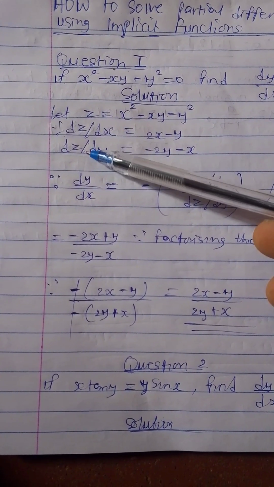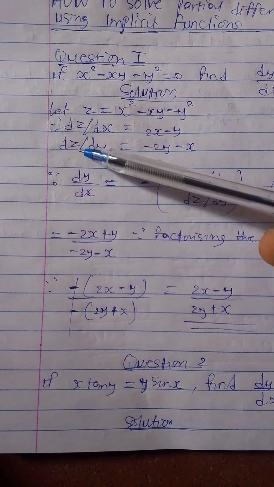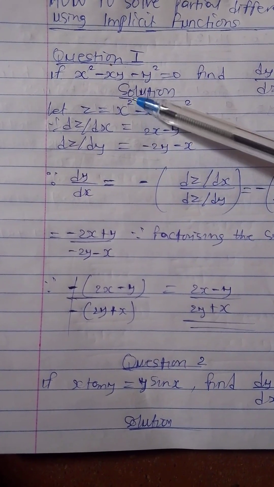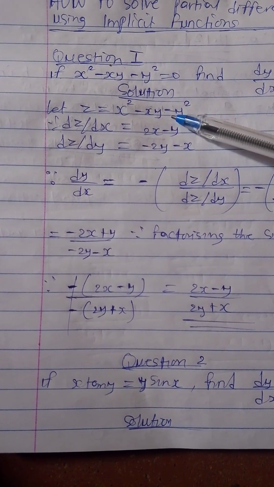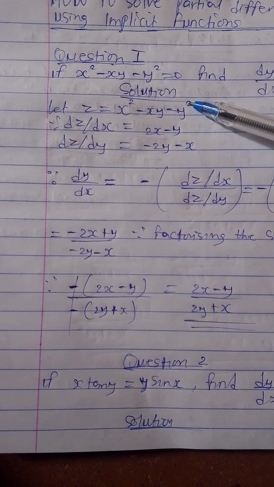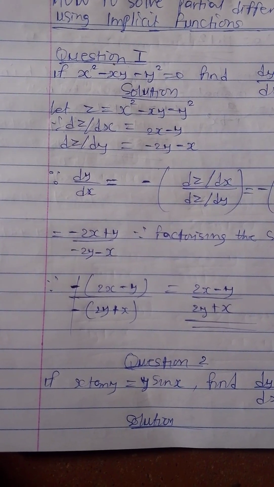Now again, we have to differentiate z with respect to y. So dz over dy equals, we differentiate only the y terms. Differentiating the y squared term gives minus 2y. Differentiating the xy term with respect to y gives minus x, right?